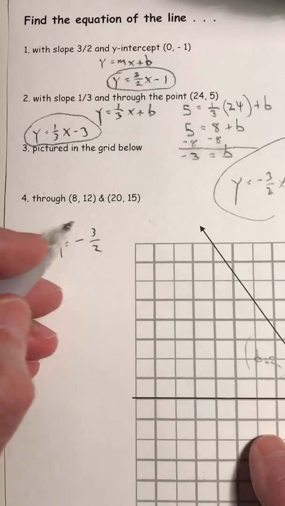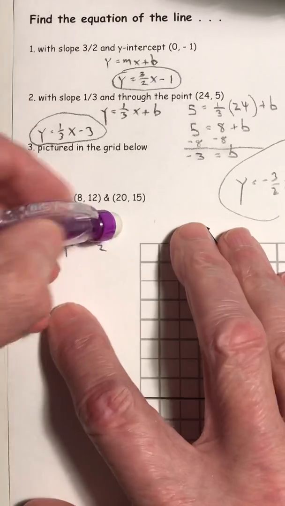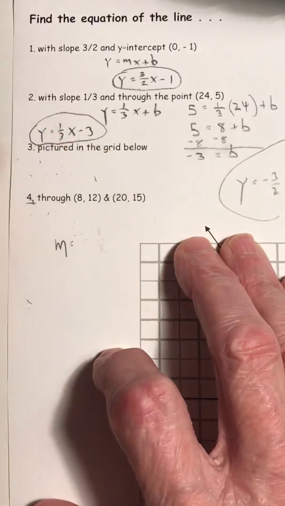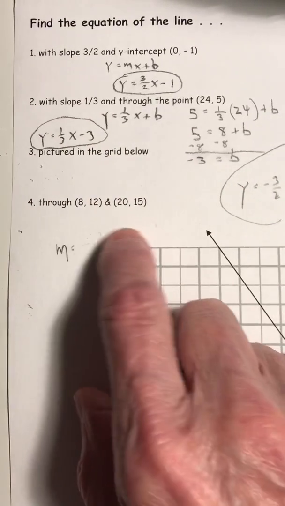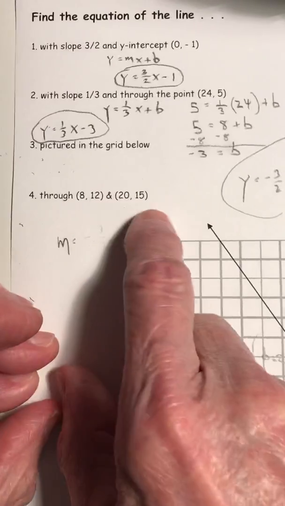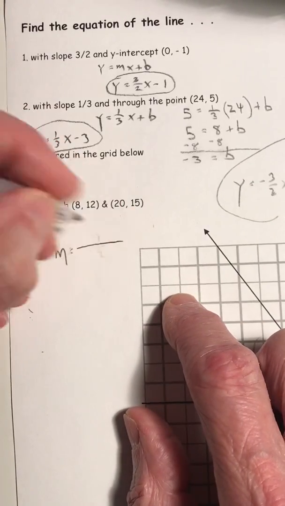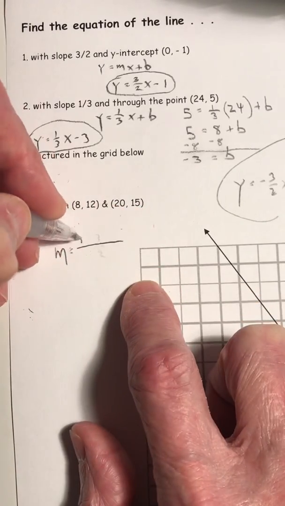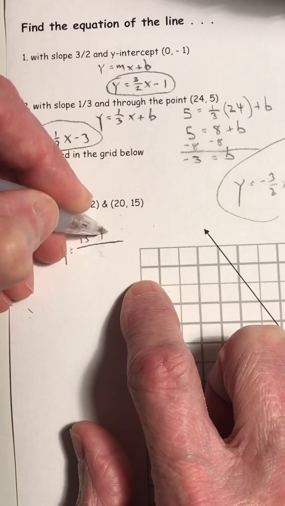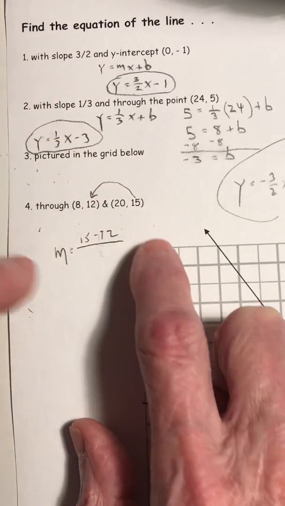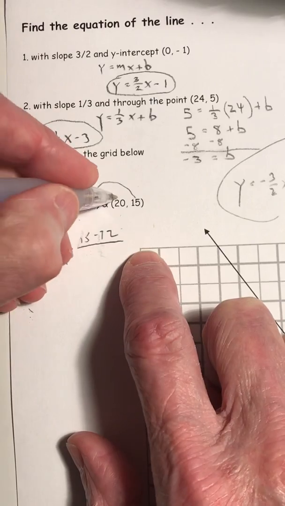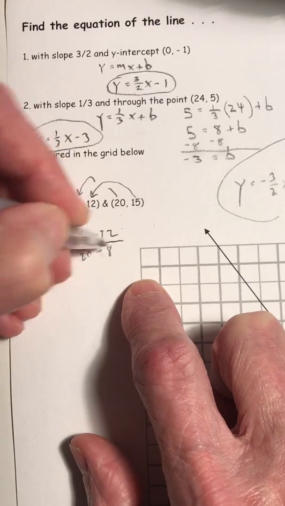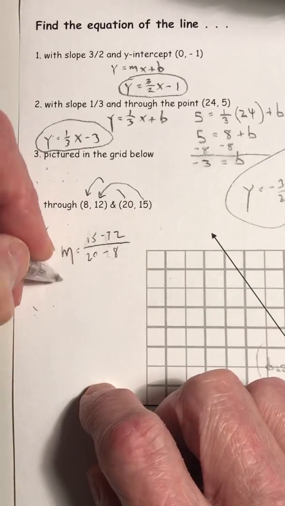And then finally, question 4. Let me get this out of the way. Sloppy work. We do want to get the slope first. We want the slope of the line that goes through this pair of points. So we subtract y values on the top, and I can do 12 minus 15, or I can do 15 minus 12. I'm going to do 15 minus 12. And since I'm doing 15 minus 12 order for the y values, I now must do 20 minus 8 order for the x values.